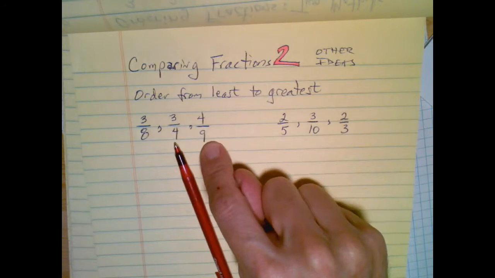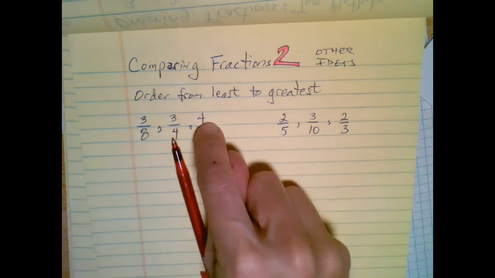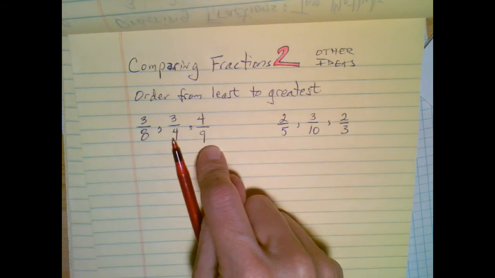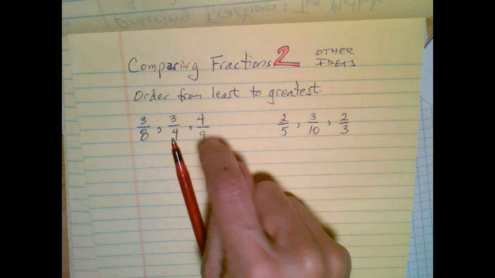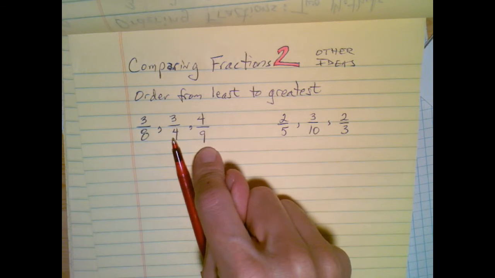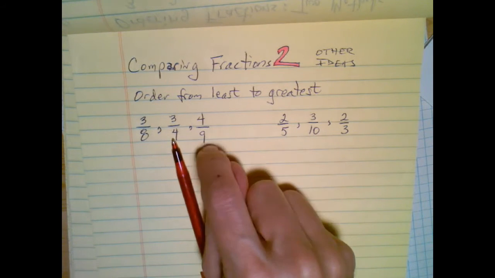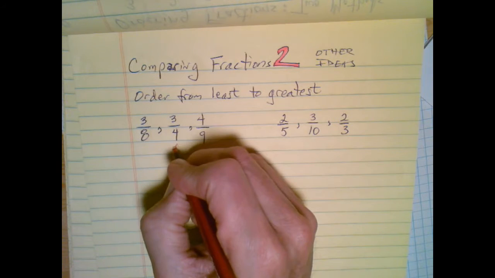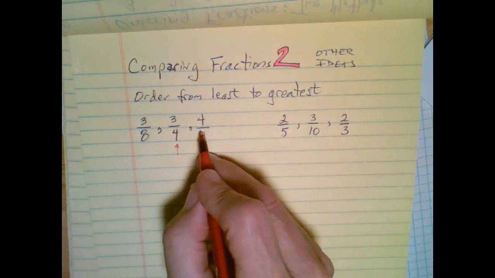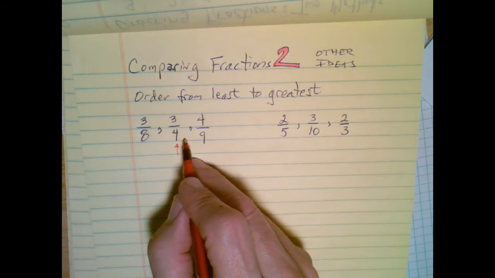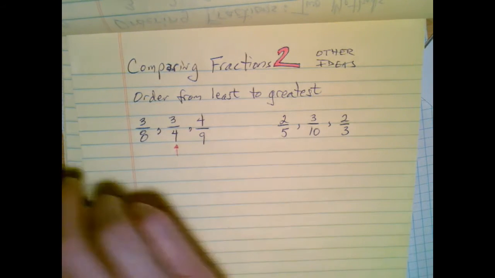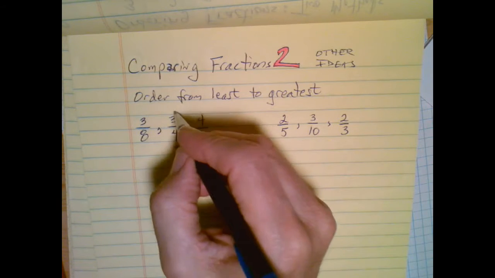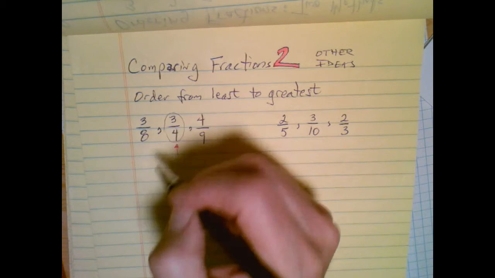Now let's look at this. Well, if I double 4, I get 8, don't I? And 8/9 is still not 1. So this is actually less than 1/2. Half of 9 being 4.5. So this right here is the only fraction of these three that's actually more than 1/2. So that means 3/4 has to be my largest value. So my largest is going to be this.